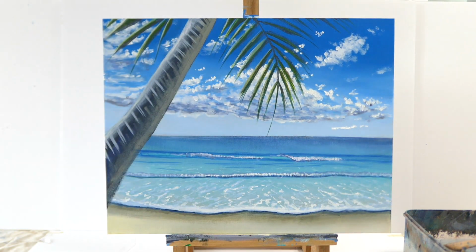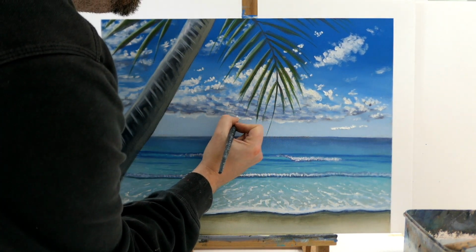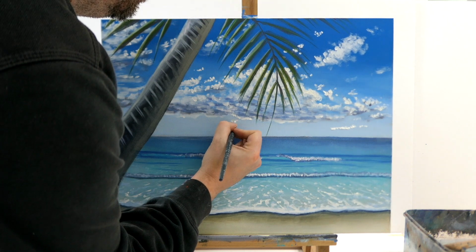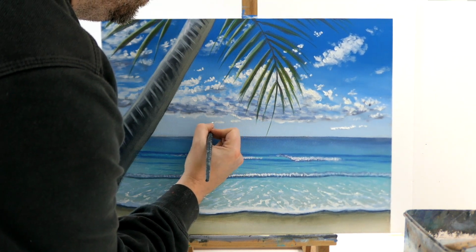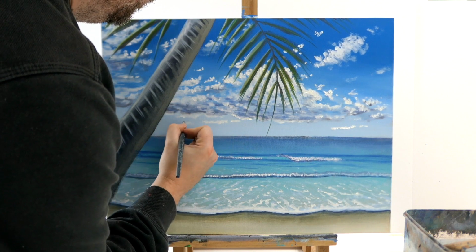I feel like I could be sitting in a hammock just looking out into the ocean. That would be so nice. It's a great thing about an artist. You can just take yourself away to anything you can create.